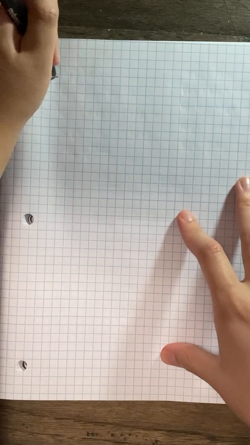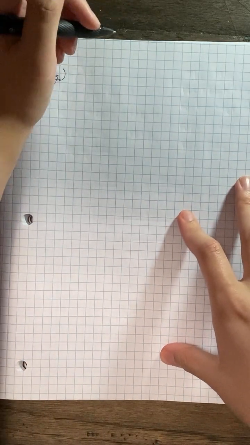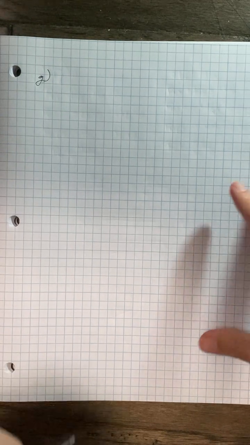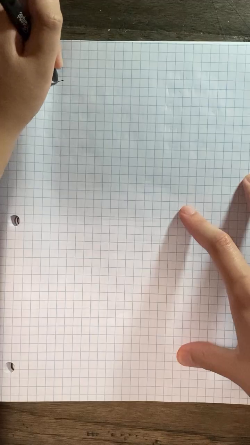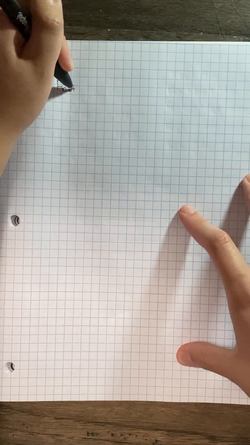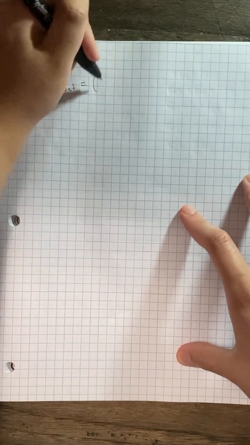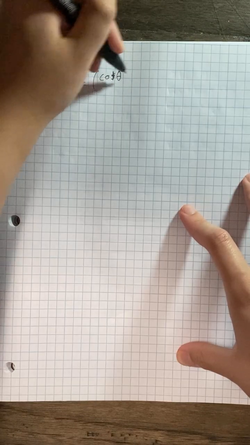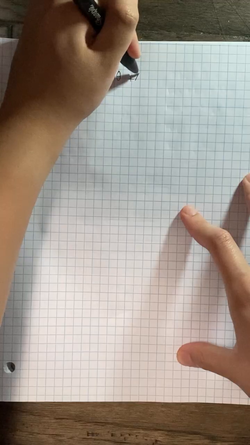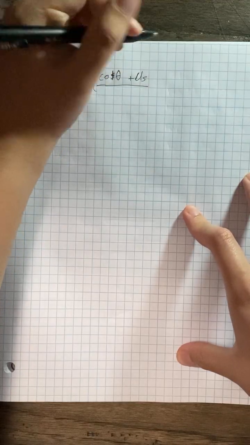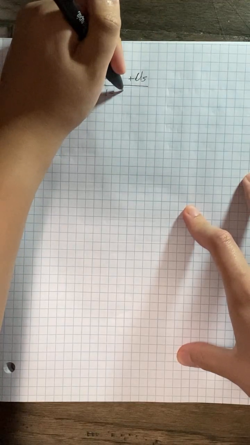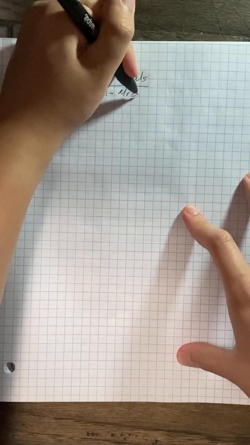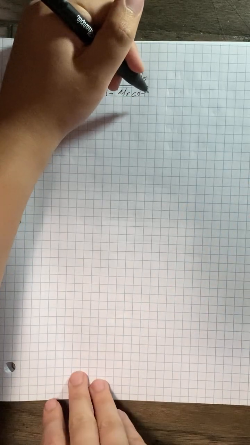Finally, we have letter G asking us to prove that the net force of a given function, the F net, is equal to cotangent theta plus mu s over 1 minus mu s cotangent theta.